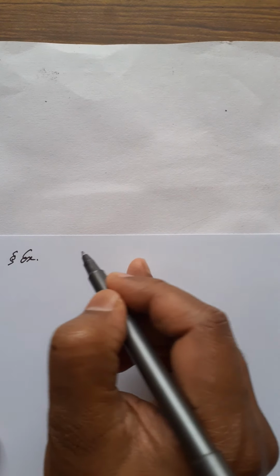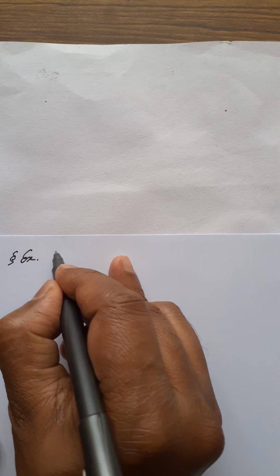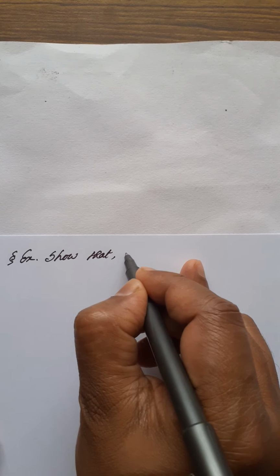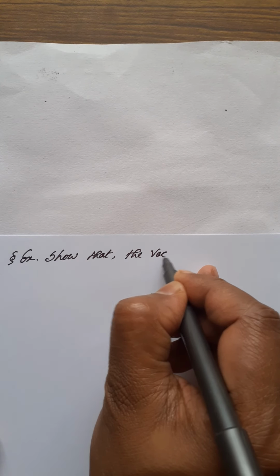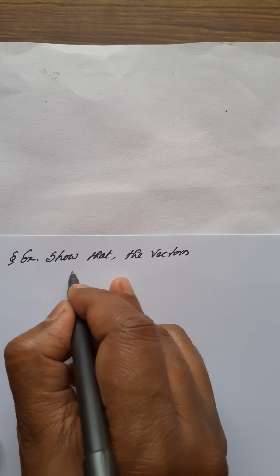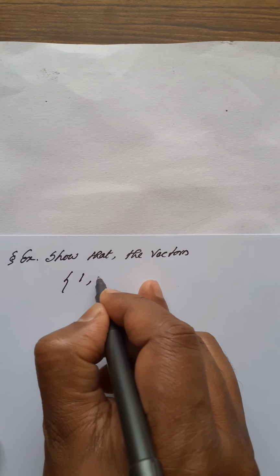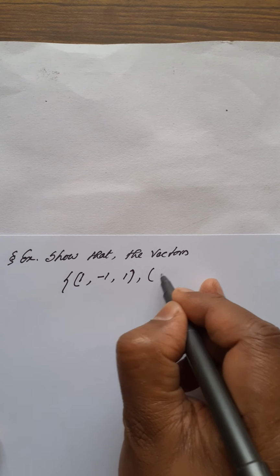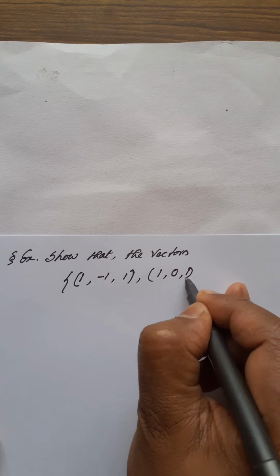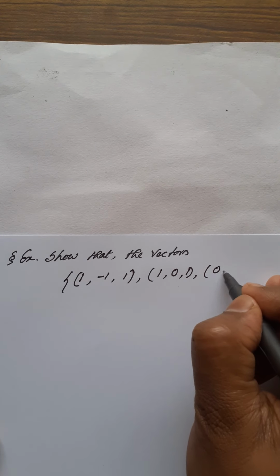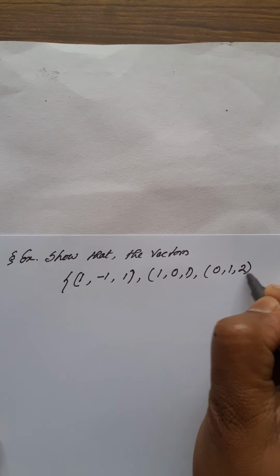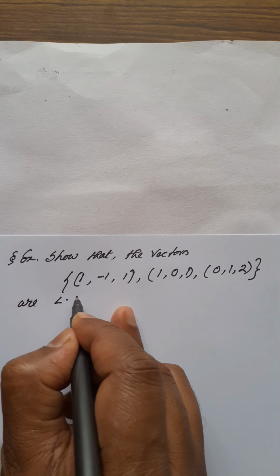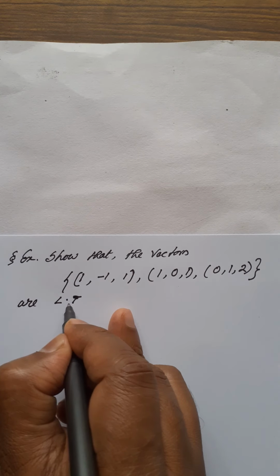Let us take this example. Show that the vectors (1, -1, 1), (1, 0, 1), and (0, 1, 2) are linearly independent.